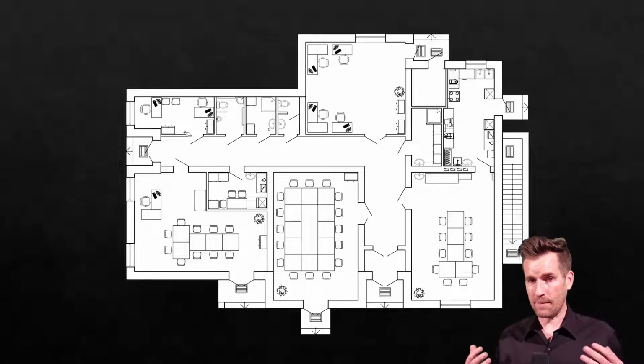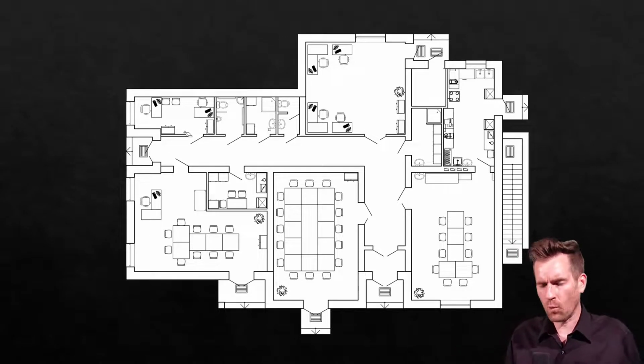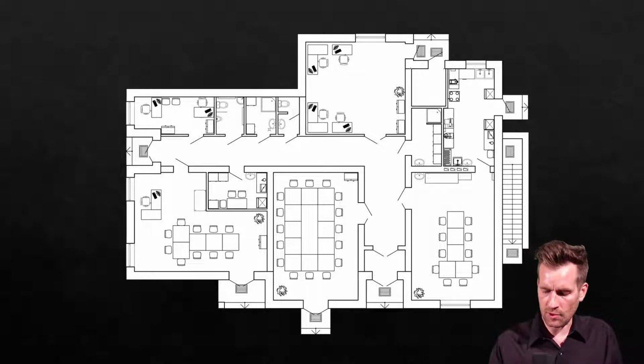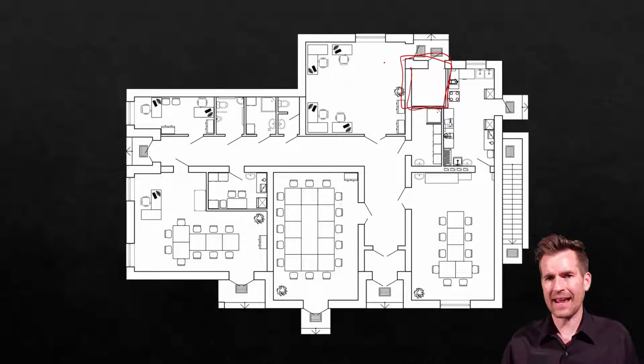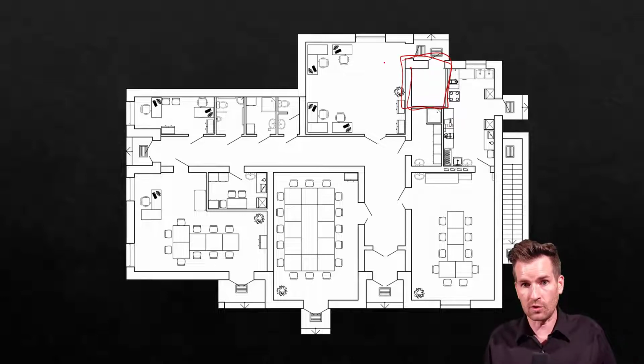So if you're working in a big office building and you have lots of connections, then it might not be reasonable to come back to just a single network closet. In that case, you might have multiple network closets. So I just want to describe what that might look like.